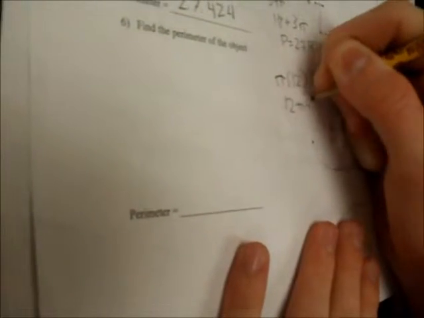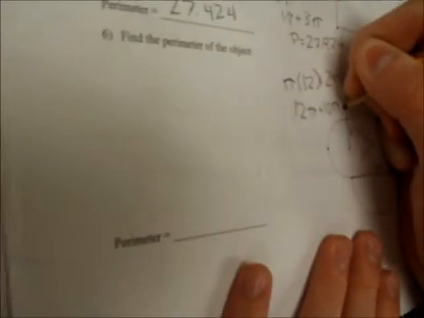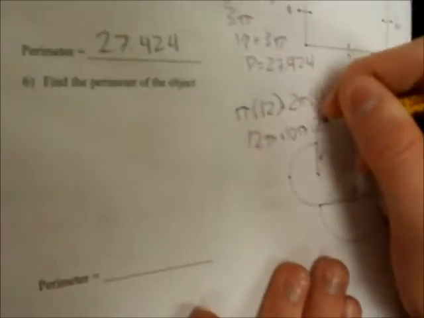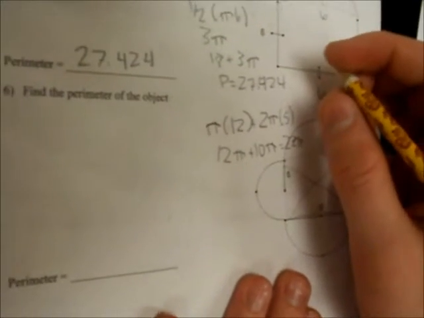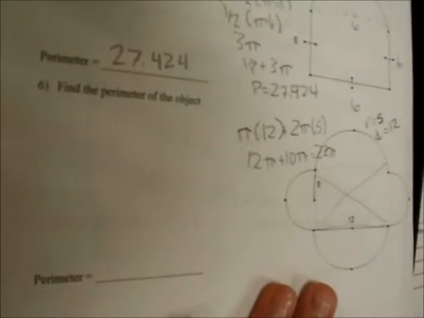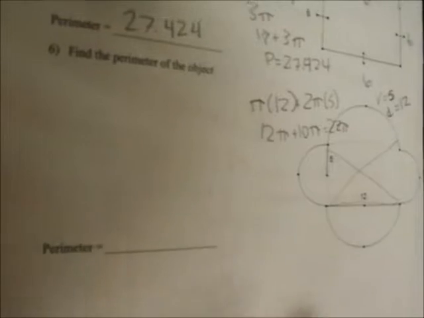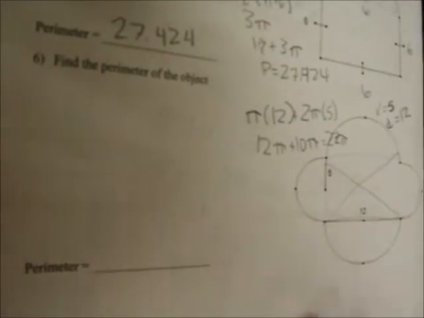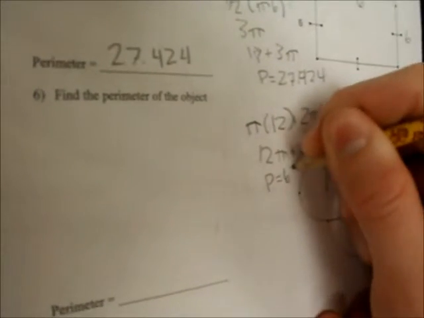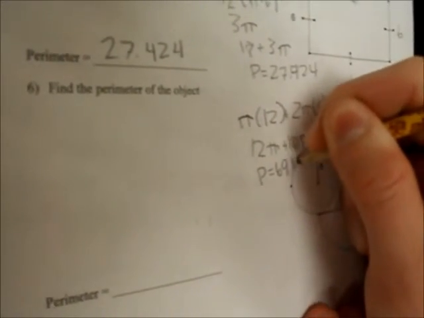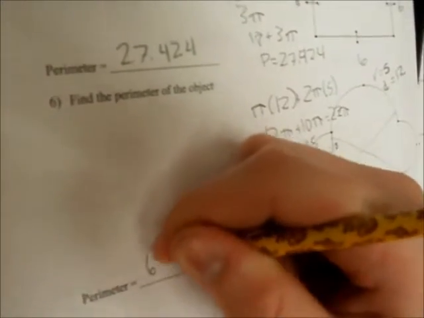So we have a radius of 5 and a diameter of 12. We find the circumference of the 2 circles to find the perimeter of the object. So we take pi times 12 plus 2 pi times 5, which is 12 pi plus 10 pi, equals 22 pi. Multiplying 22 by pi, we get a perimeter of 69.115.